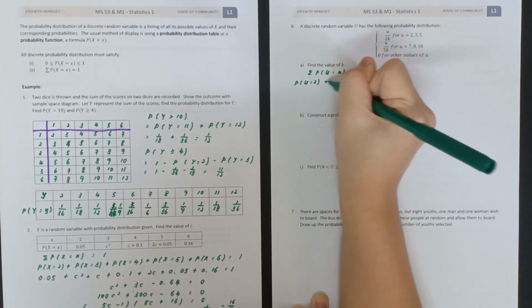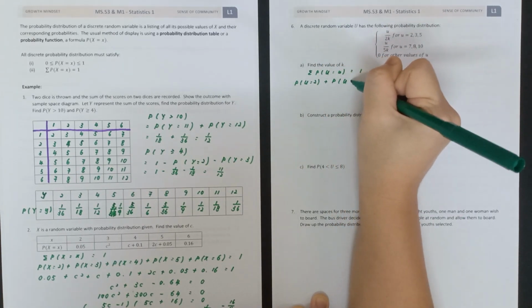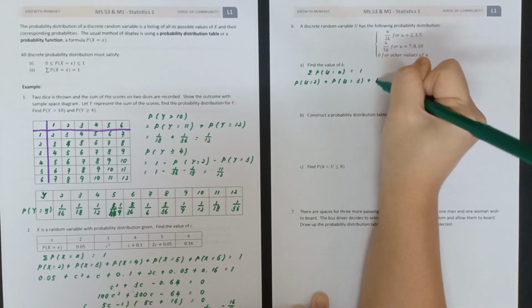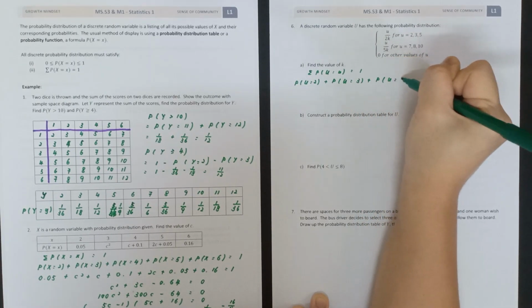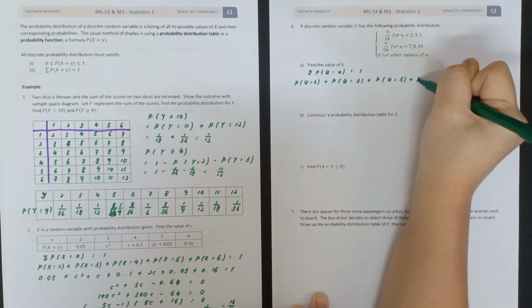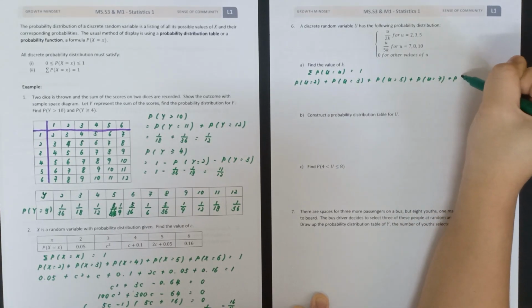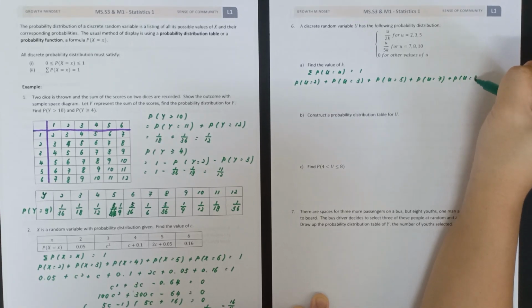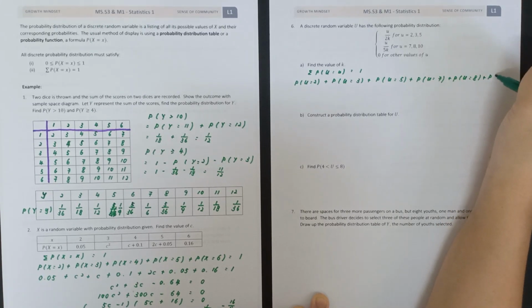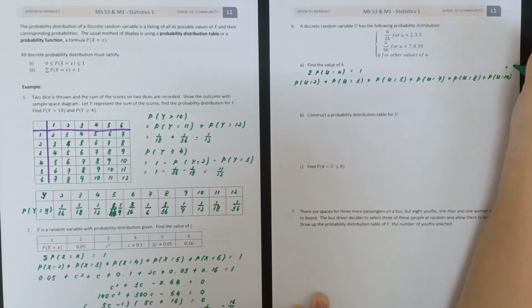So 2, 3, 5, 7, 8, and also 10, which equals 1.